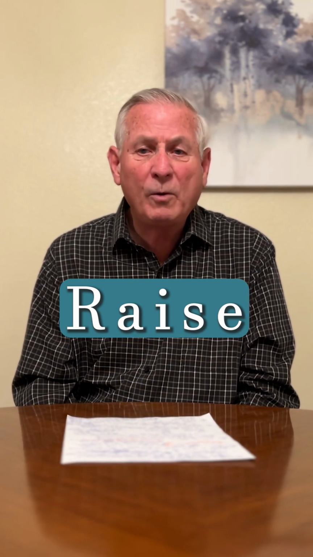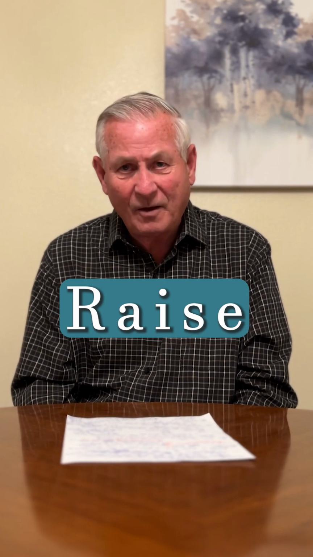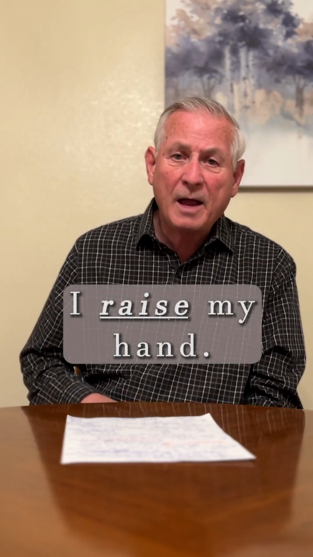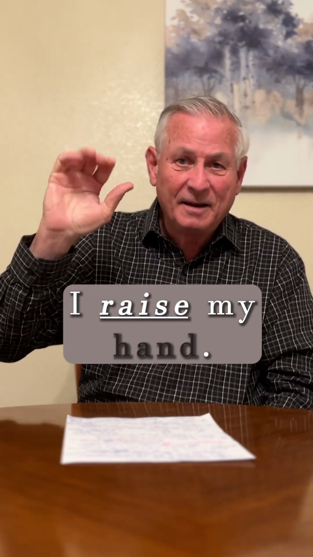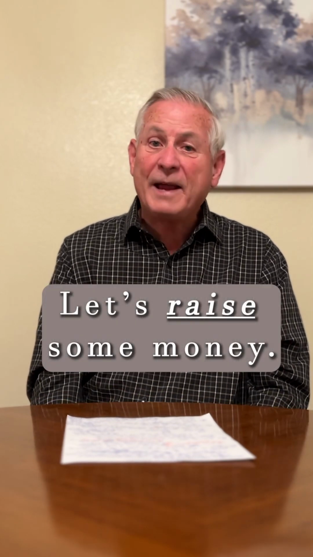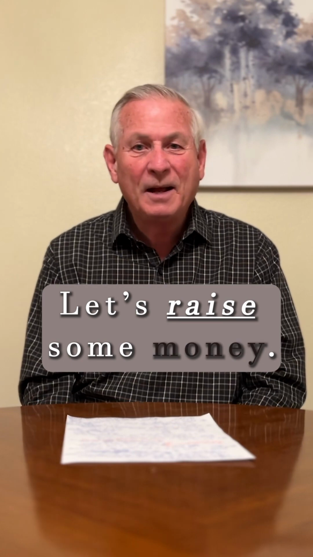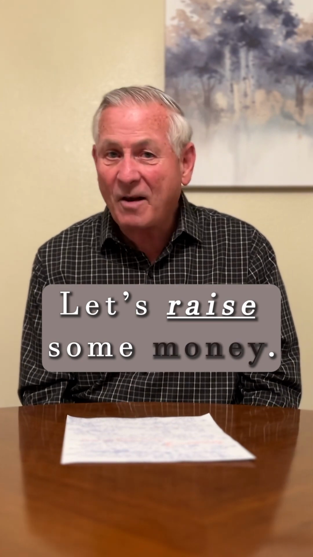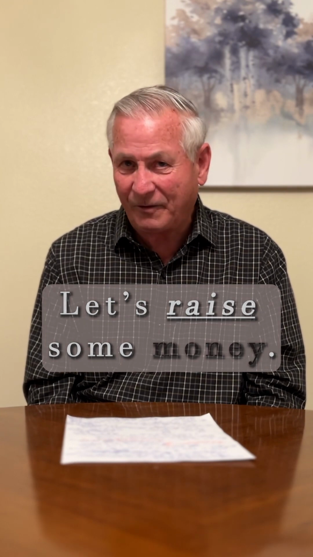Raise will always have an object following that verb raise. For example, I raise my hand. The hand is the object. Therefore, it's a form of raise. Or let's raise some money so that we can support our charity. Raise money. Money is an object. You will always have an object following raise.